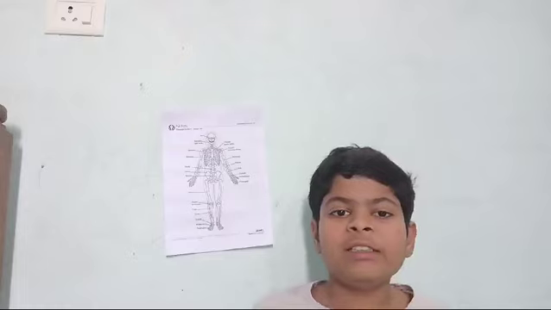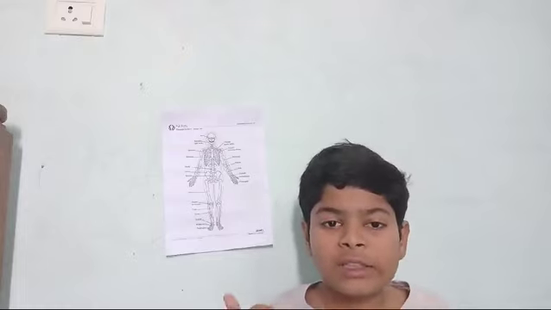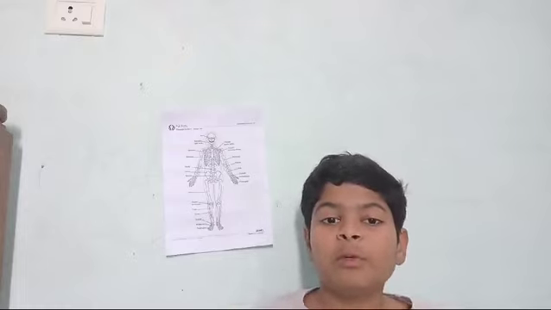Facial bones form our face, and there is a fact that in our whole skull only one bone is movable, that is our lower jaw.